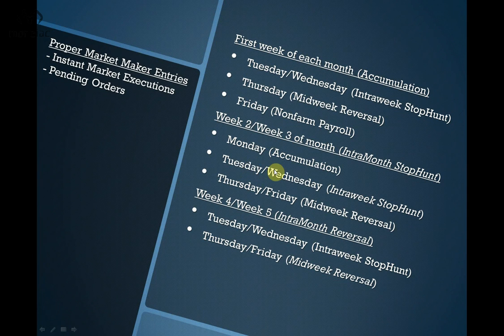So Tuesday, Wednesday, it's intra-week stop hunts. Thursday, Friday, midweek reversals. And because it's not first week, we cannot say it's Friday non-farm payroll. Remember, Friday non-farm payroll only comes in the first week of each month. So first week, Friday it's non-farm, and Thursday midweek reversal. But other than that, any other week, Tuesday, Wednesday stop hunts, Thursday, Friday midweek reversals.